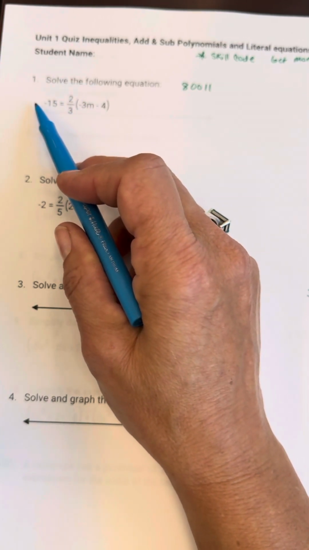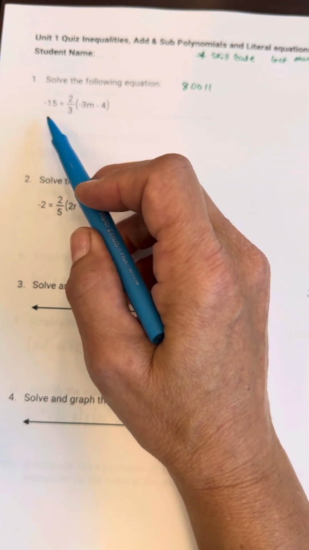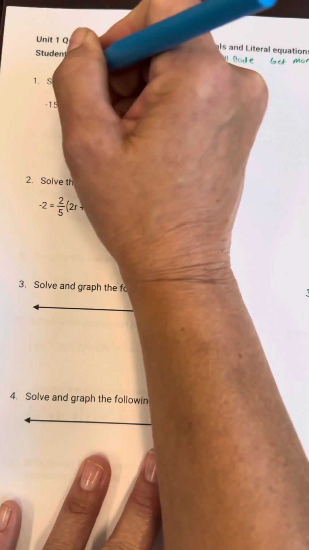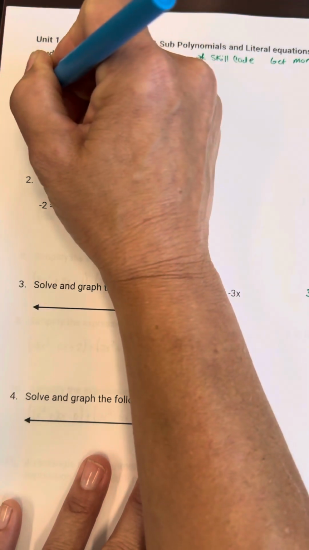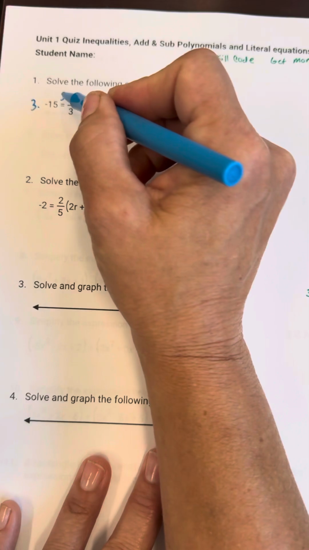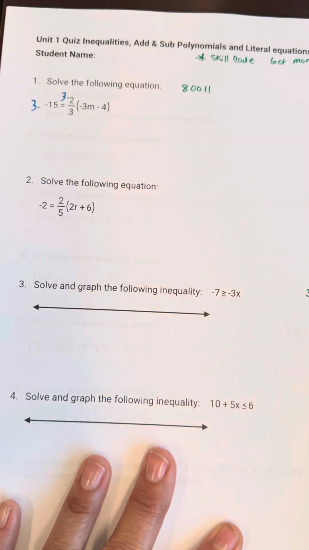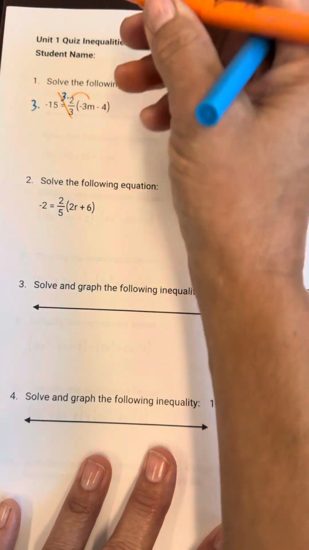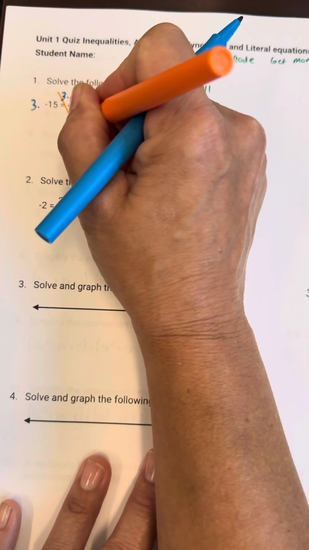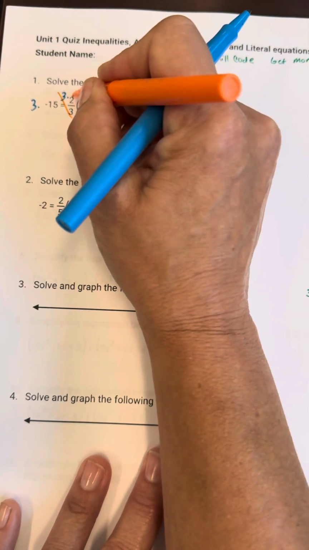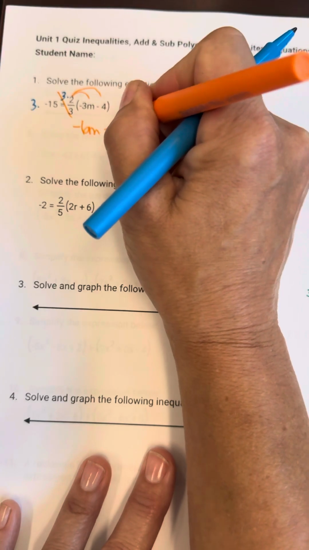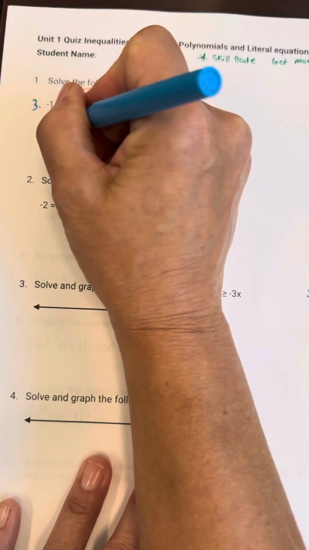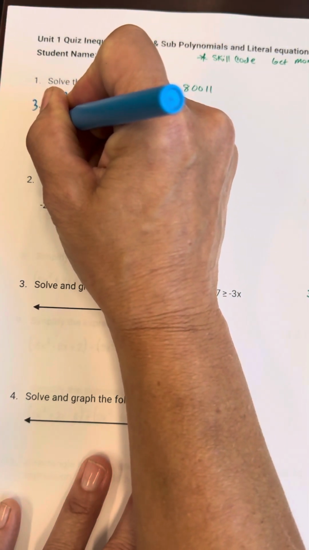But if you multiply 3/2 on both sides, 15 is not divisible by 2. So instead, I'm going to multiply times the denominator. The denominator is 3. And so multiply both sides times 3. So 3 times 2/3. The 3's cancel. But I still have to distribute the 2. So 2 times -3 is -6m. 2 times -4 is -8. And then 3 times -15 is -45.